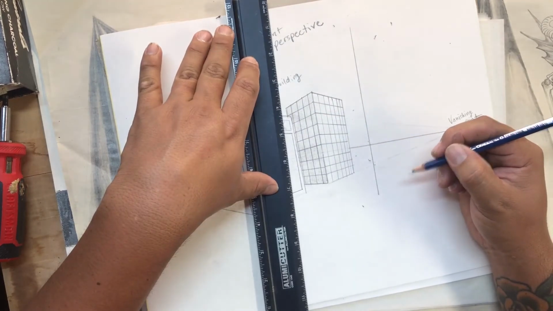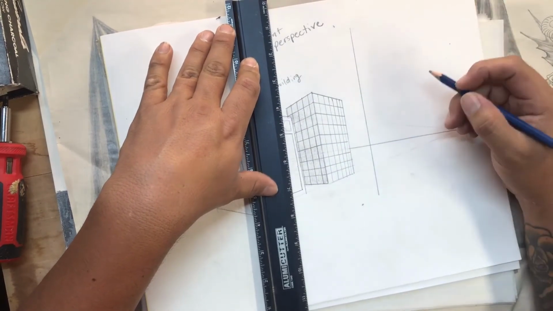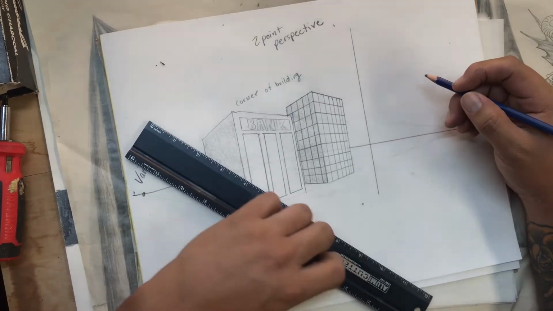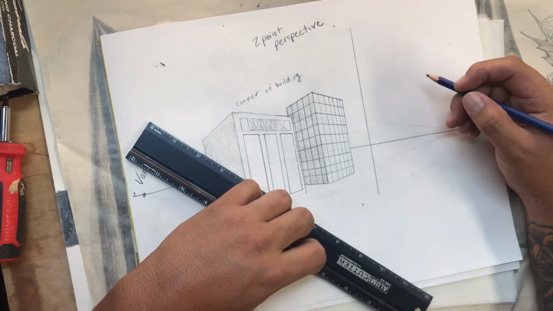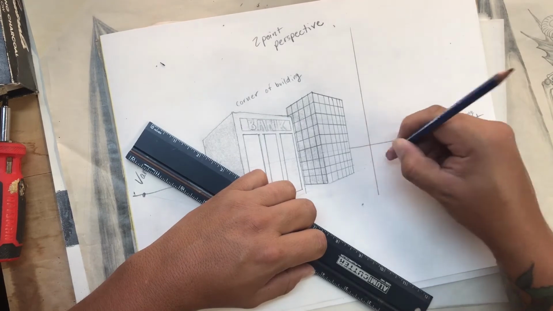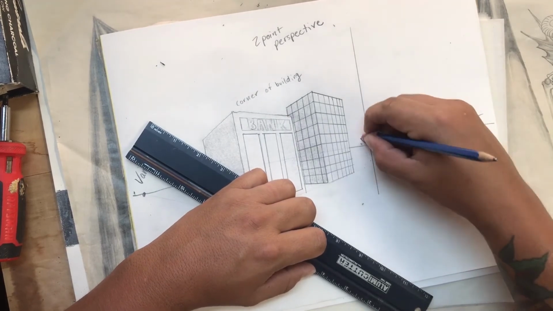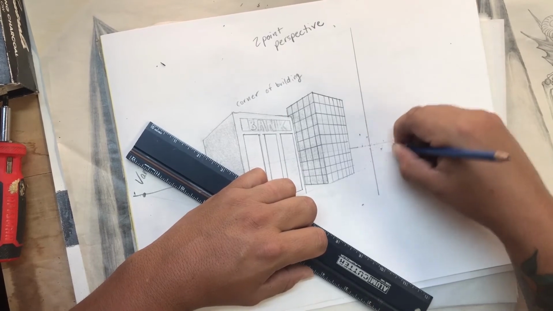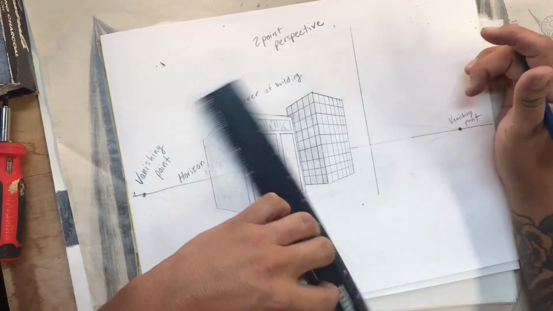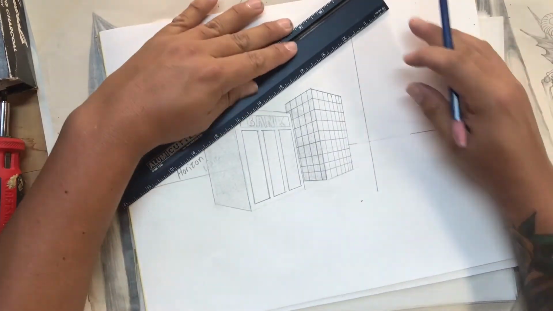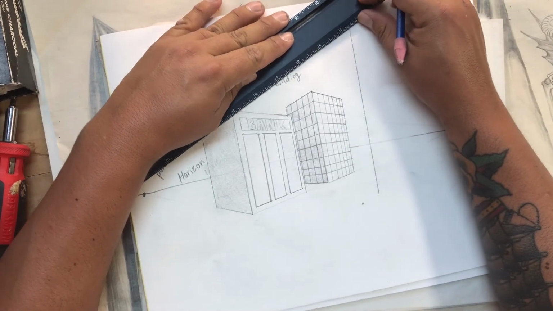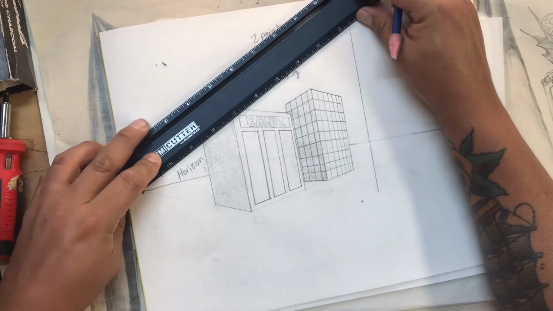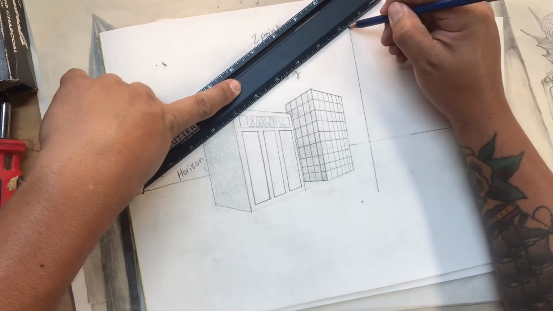Alright, I'm going to do something crazy, draw a huge building across the street. Alright, so it's very tall and skinny. Same system. Make sure you draw your horizon line very light, or else you'll have my problem here where it's kind of hard to erase.